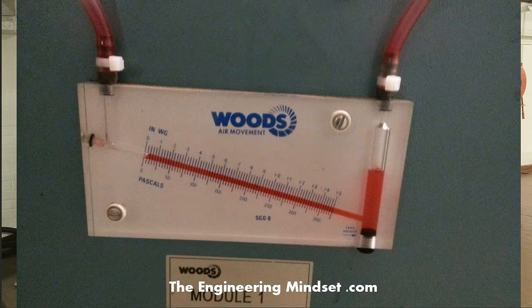One way to monitor how dirty the filters are becoming is to install these pressure differential sensors onto the sides on the panels. This is just a manual reading, so you can see here it's reading in pascals on the bottom, and inches of water along the top.